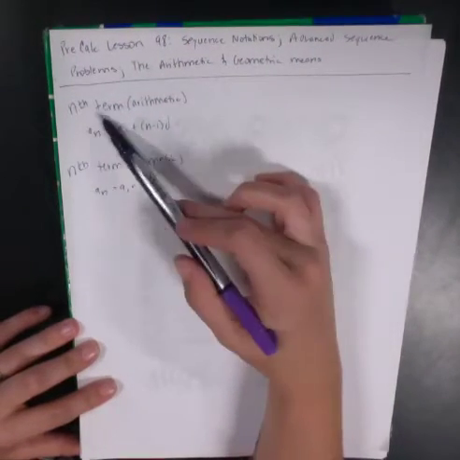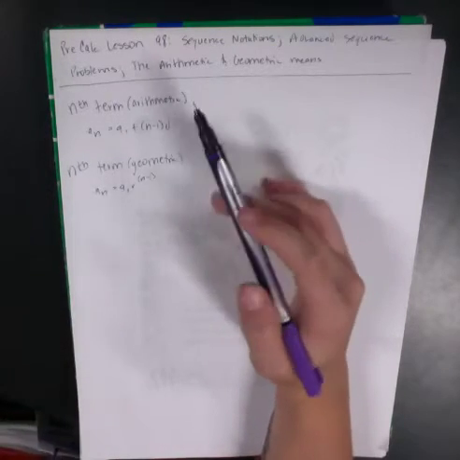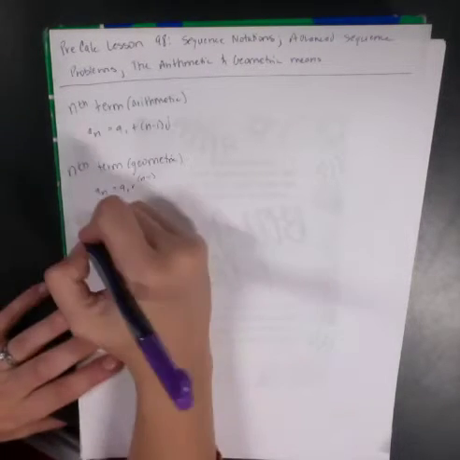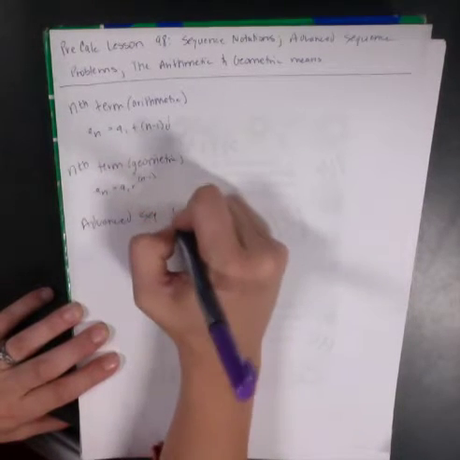If we have an arithmetic sequence, the nth term, a sub n, is a sub 1 plus n minus 1 times d, n being the number of terms that we have. And the nth term of a geometric sequence is a sub n equals a sub 1 times r to the n minus 1.